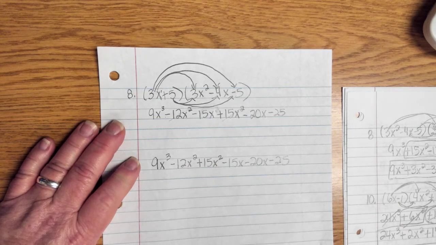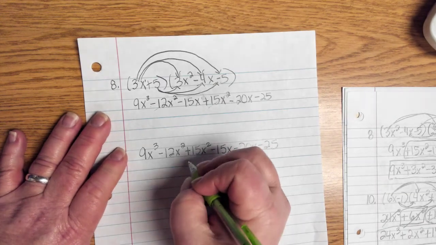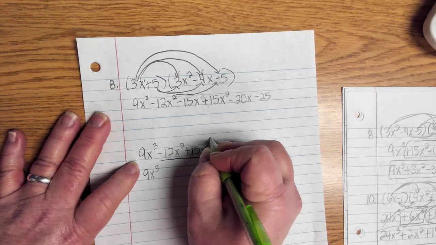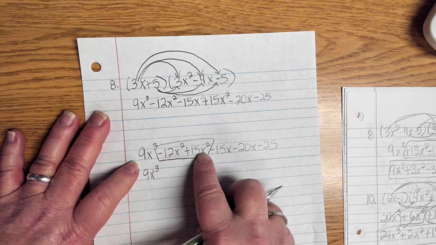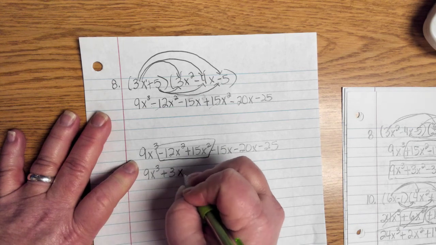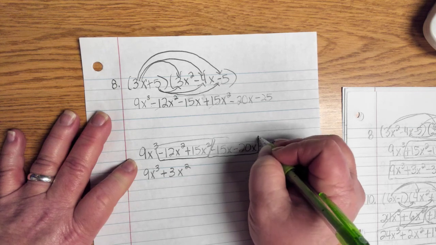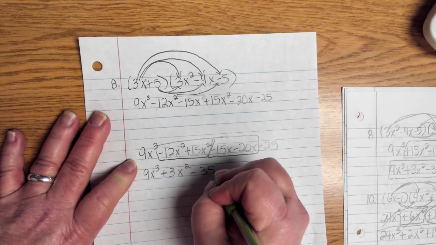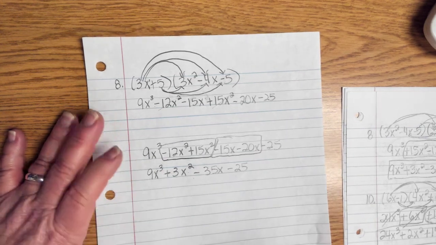So now I have my like terms together, which makes it a little easier. I have a 9x cubed by itself. Here I have a negative 12x squared and a positive 15x squared, which gives me plus 3x squared. Then I have a negative 15x and a negative 20x, which gives me a negative 35x. And then I just attach my negative 25 on the end.